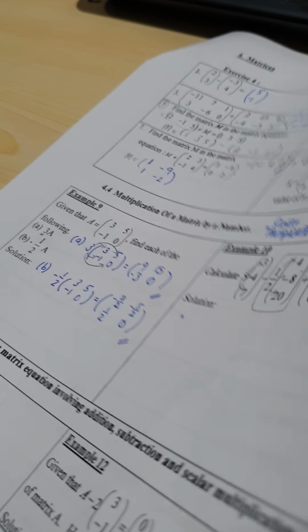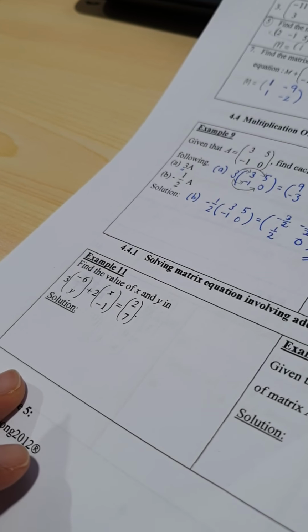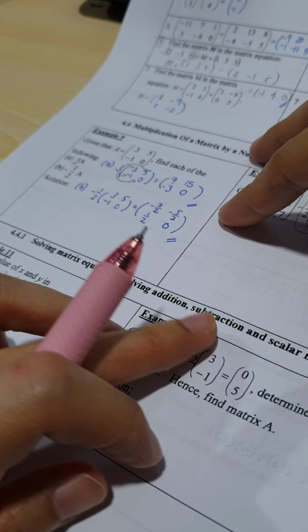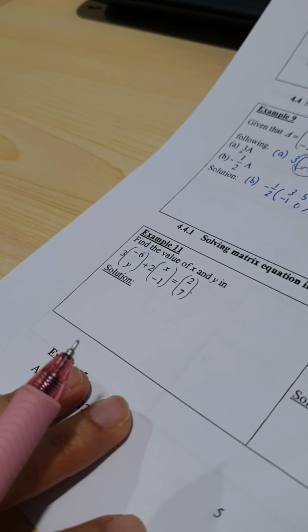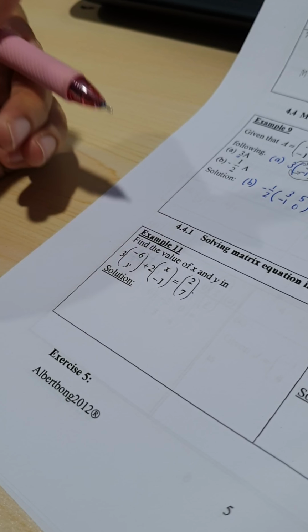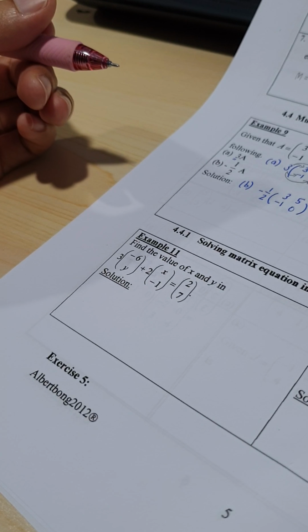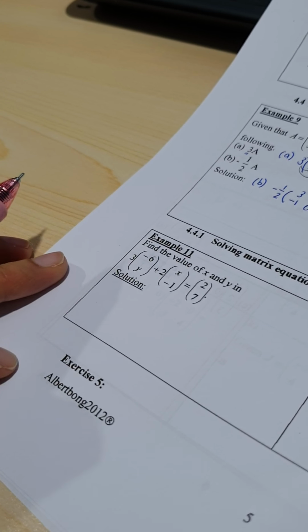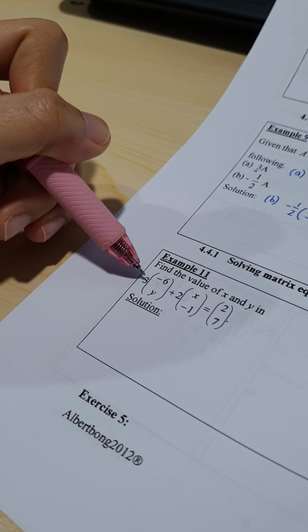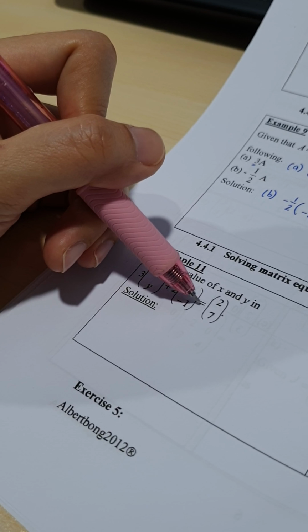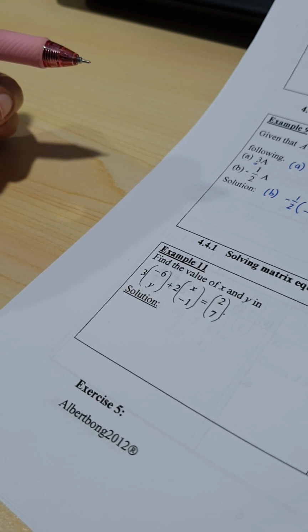Then the next one would be 4.4.1, solving matrix equation involving addition, subtraction, and scalar multiplication. Okay, find the value of x and y in here. They ask you to find x, y. So read the question. 3 and a matrix plus 2 and a matrix equal to 2, 7.